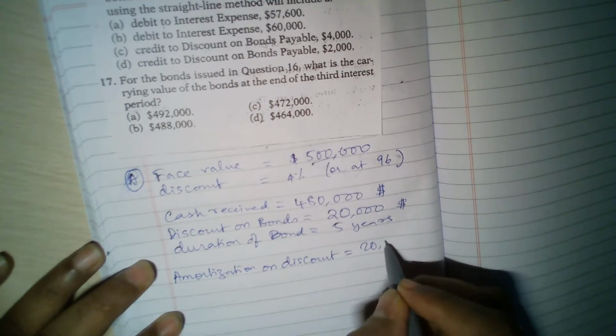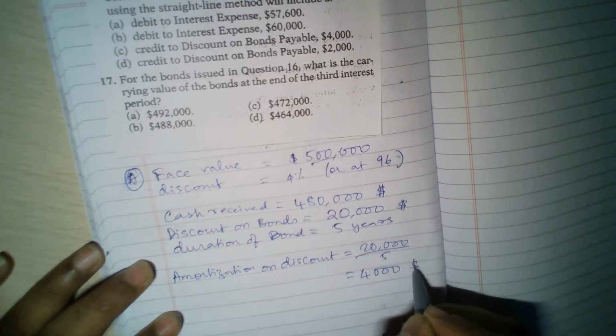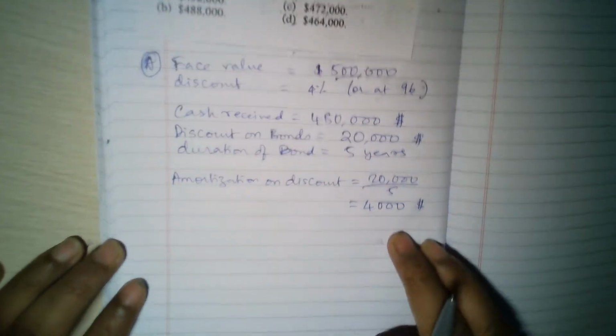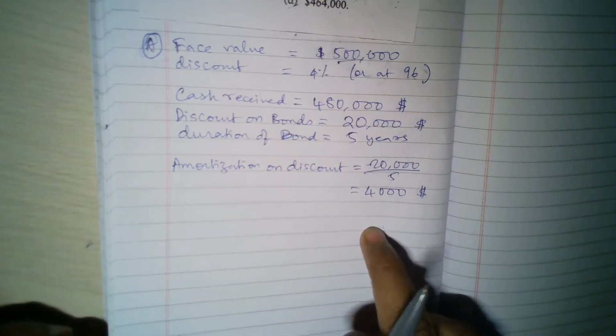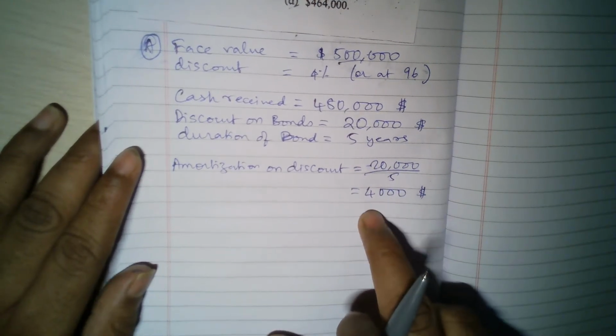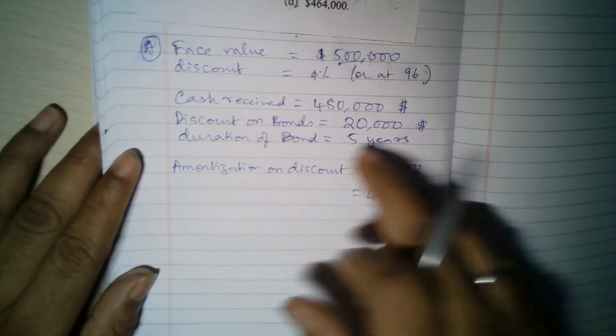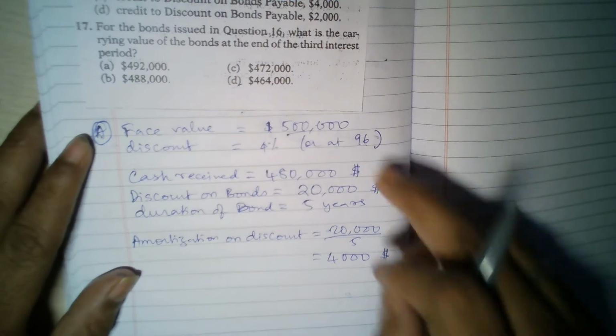That will be 20,000 divided by 5, so $4,000 per year. Every year you amortize 4,000 from the discount. By the end of 5 years, the entire discount is amortized and only the face value remains. Face value is 500,000.